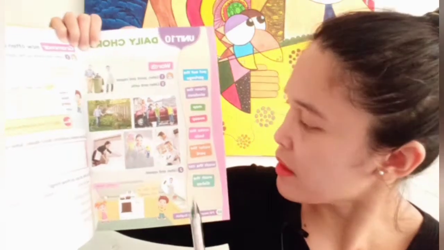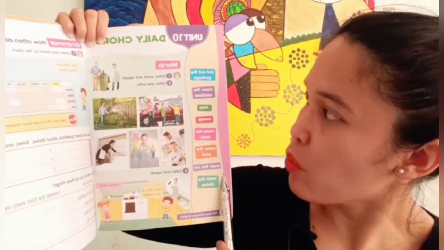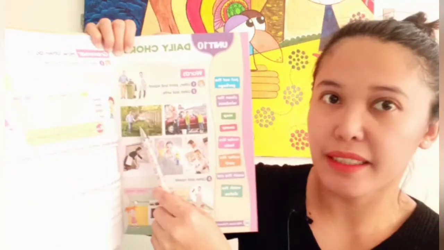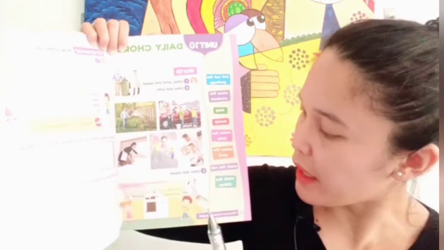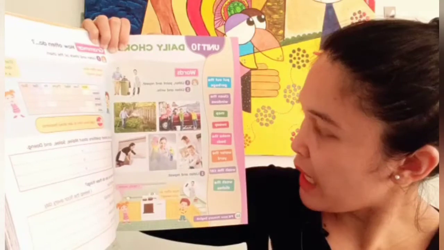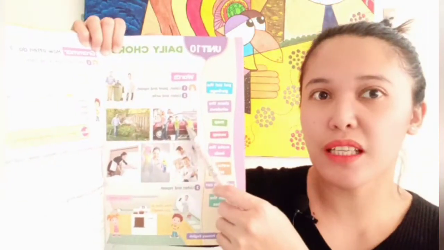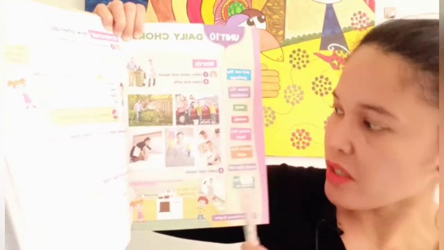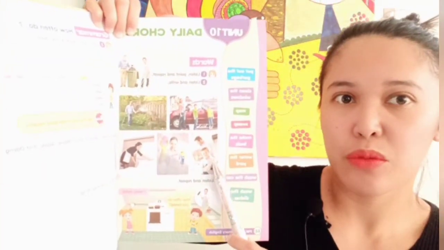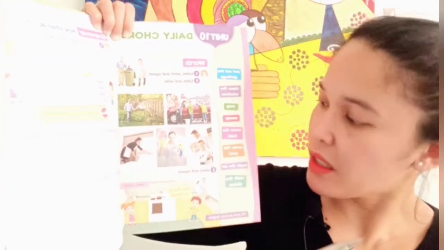Make the beds. And we have water the yard here. Water the yard. You're watering your plants. And we have wash the car. In here, it's washing the car. And we have wash the dishes here. Wash the dishes. The boy is washing dishes.